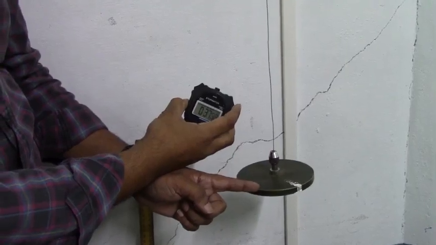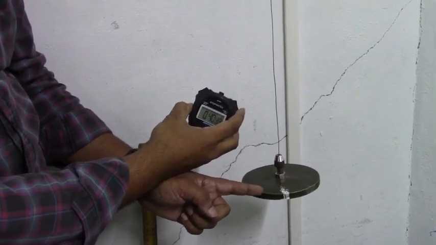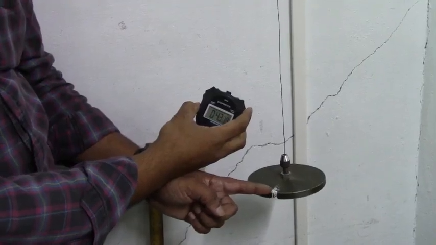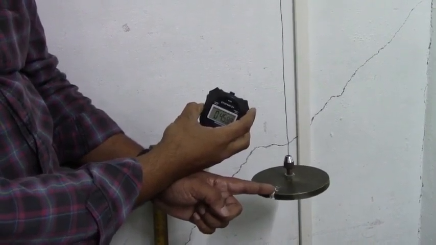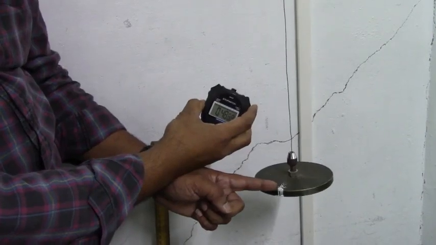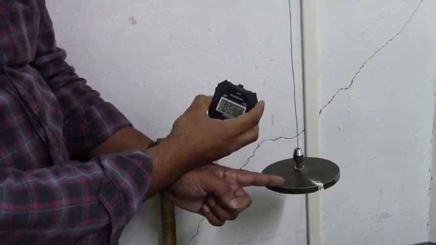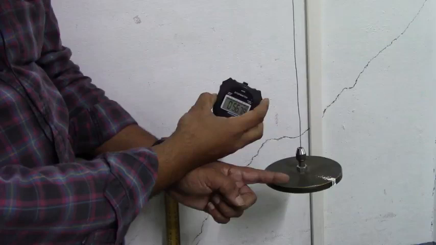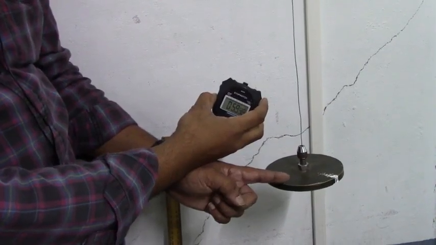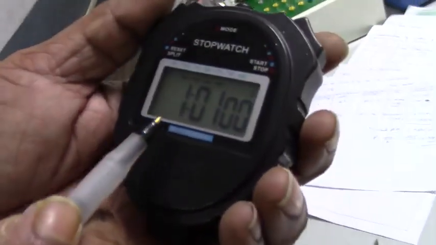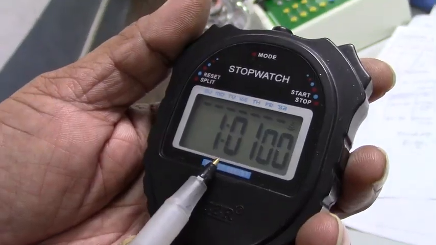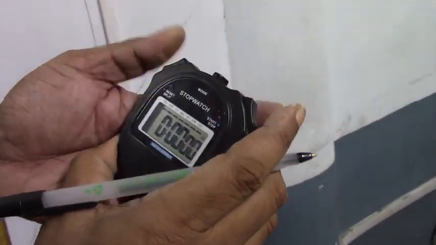11, 12, 13, 14, 15, 16, 17, 18, 19, 20. So you can see the time taken for 20 oscillations in this case is 61 seconds.